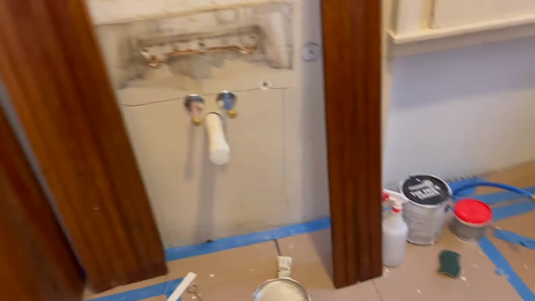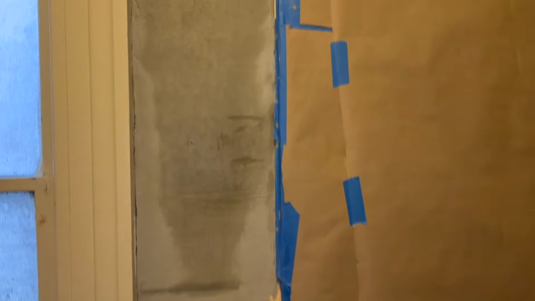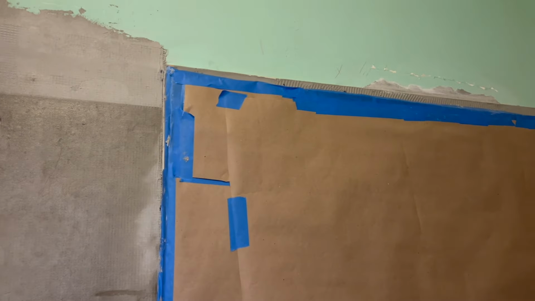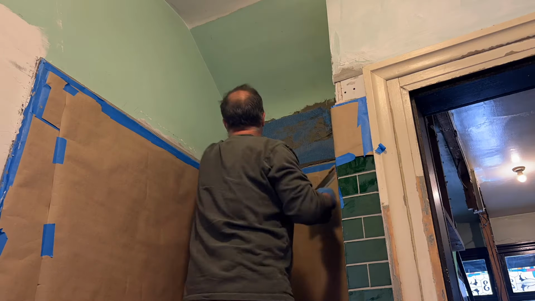So here's where we are with the bathroom today. Did get this wall plastered. That's a base coat. We're going to need to put a finish coat on that.